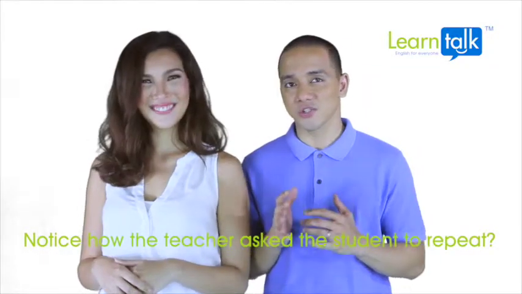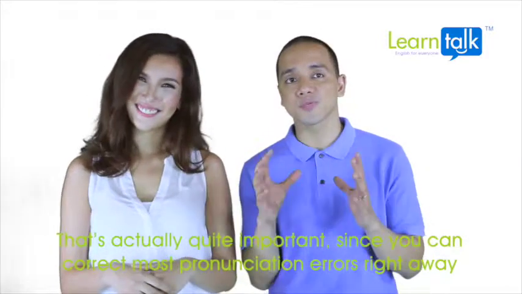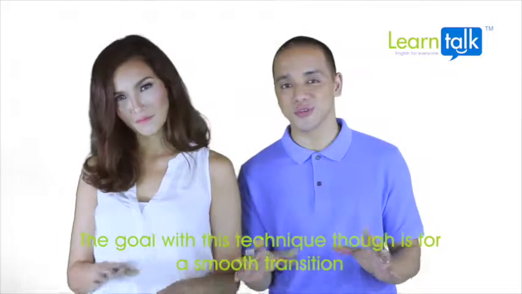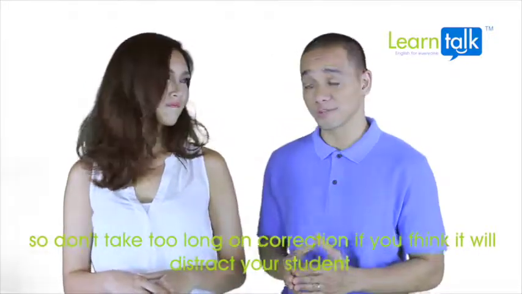Notice how the teacher asks the student to repeat? That's actually quite important, since you can correct most pronunciation errors right away. The goal with this technique, though, is for a smooth transition, so don't take too long on correction if you think it'll distract your student.